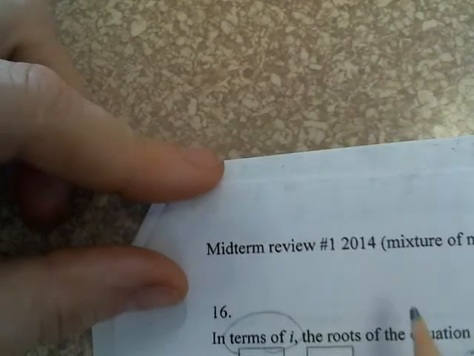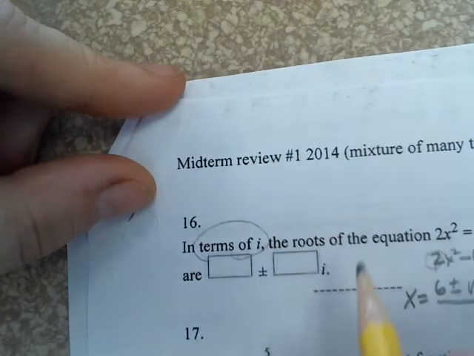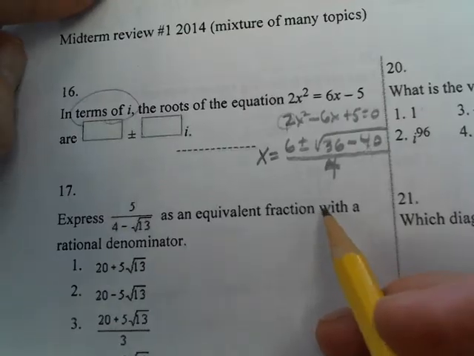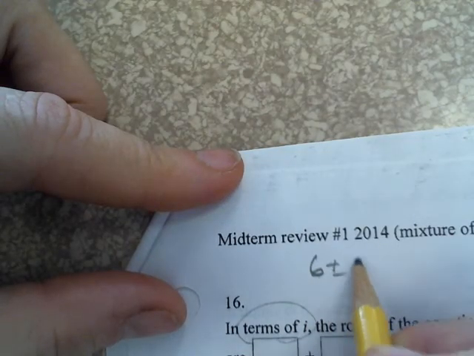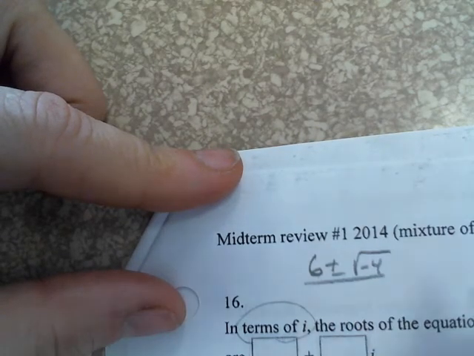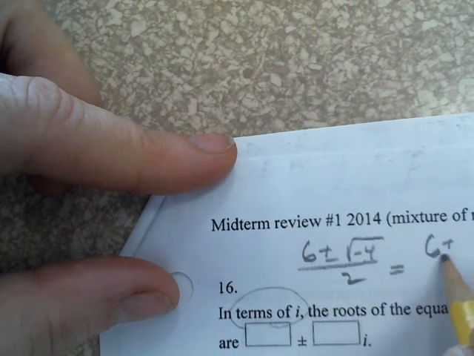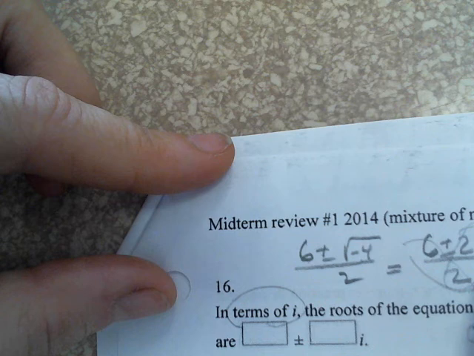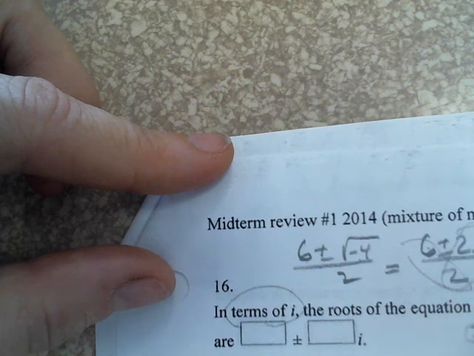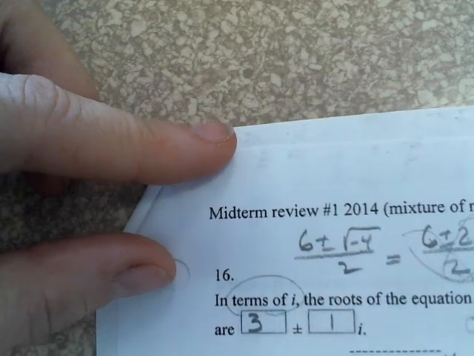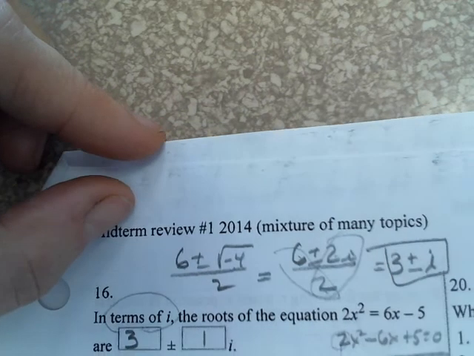So I'm kind of running out of room. I'll move this up here. Oh, there's the original quadratic formula. So 6 plus or minus the square root of negative 4 all over 2. The square root of negative 4 is 2i. 6 plus or minus 2i all over 2. 6 over 2 is 3, plus or minus 2i over 2 is i. So this is 3 plus or minus 1i, or just 3 plus or minus i would be the answer.